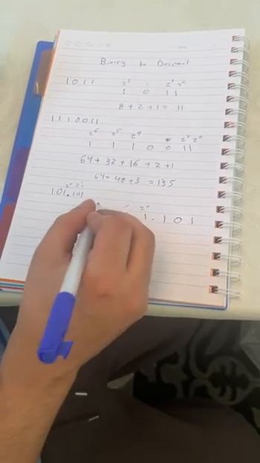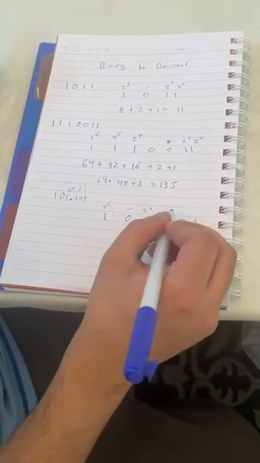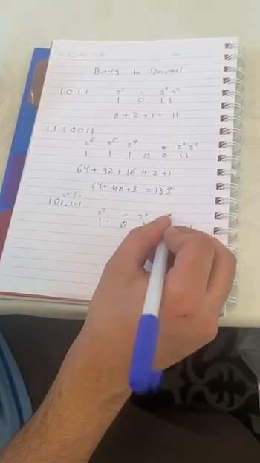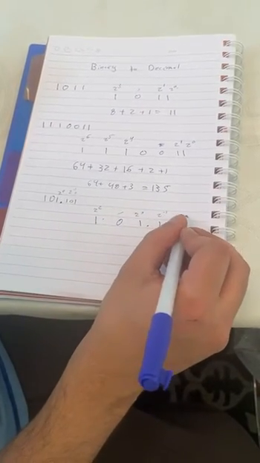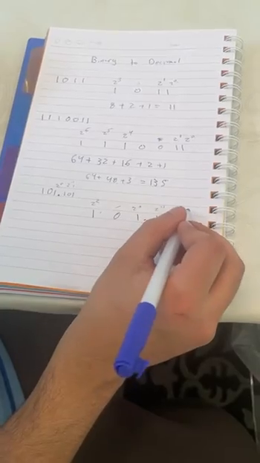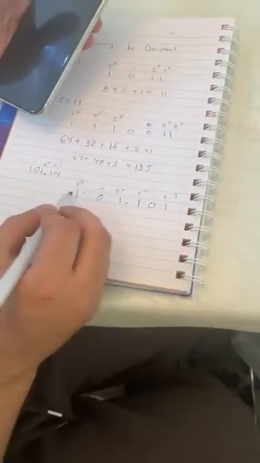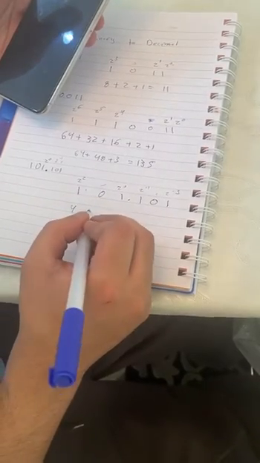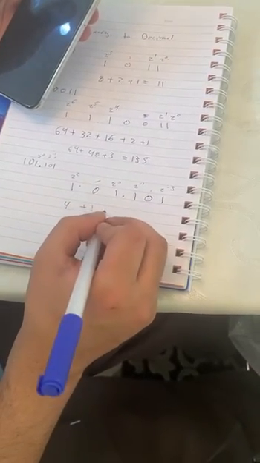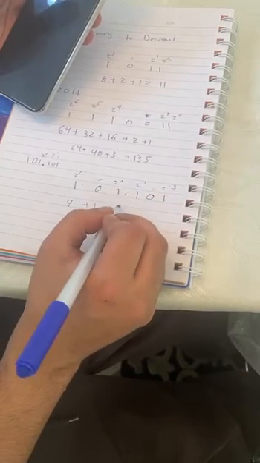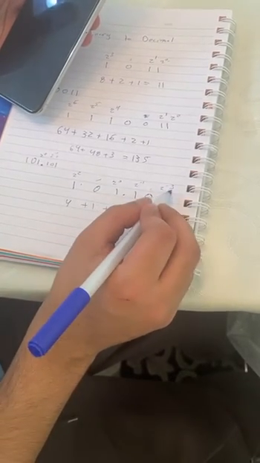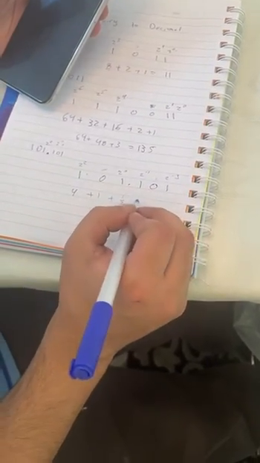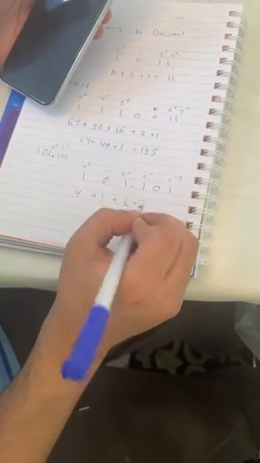This is nothing over here. 2 to the power of 2. Over here is 2 to the power of negative 1. 0, nothing. 2 to the power of negative 3. All right. So 2 to the power of 2 is 4, plus 1, plus 2 to the negative 1 is 1 over 2. And then 2 to the negative 3 is 1 over 8.